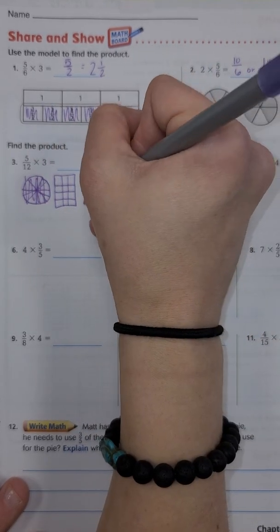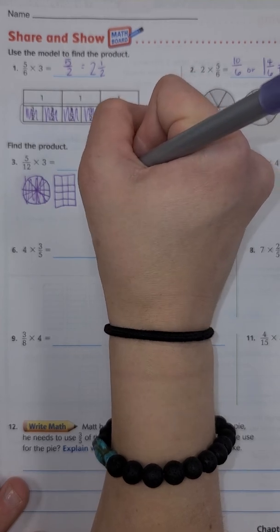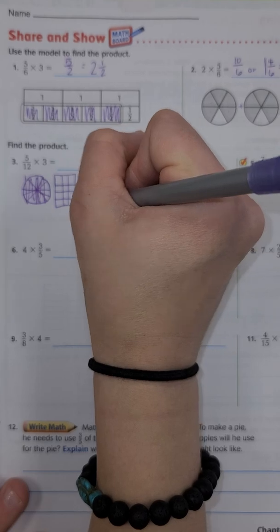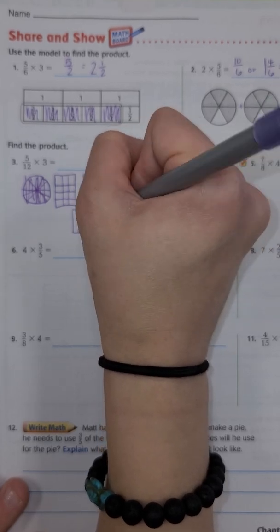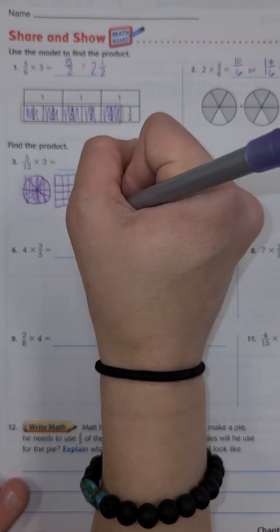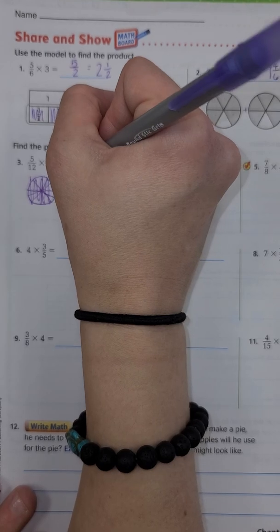Like I said, it's not going to be completely even, but it's going to be a little bit easier to see. And they don't ask you to draw a model, so if you can do it without drawing a model, that's perfectly fine with me. All right, so now I have 5/12.